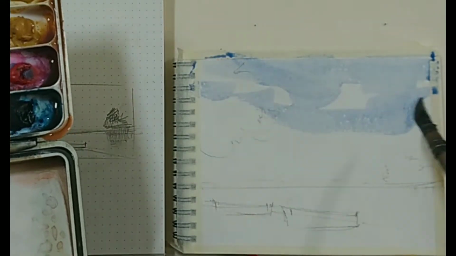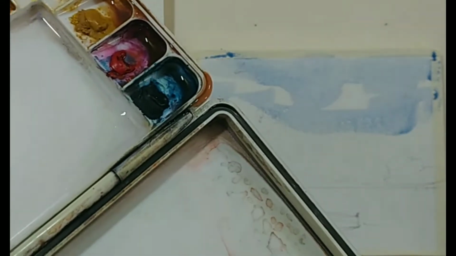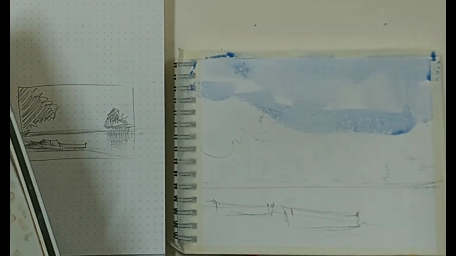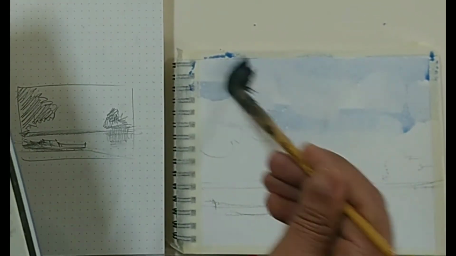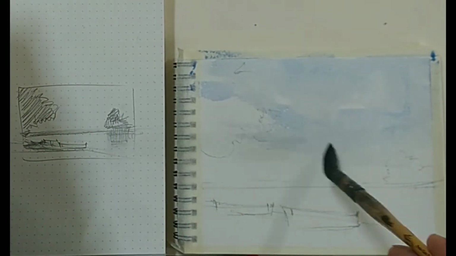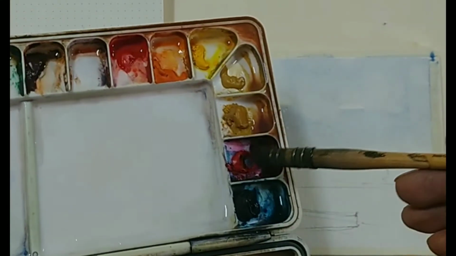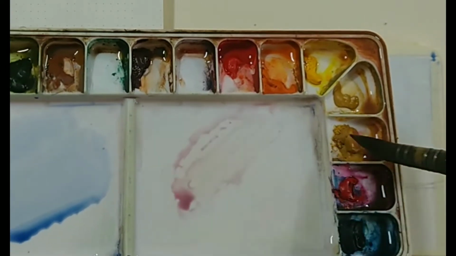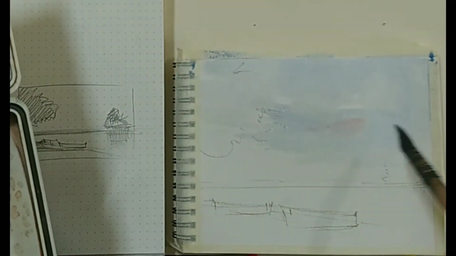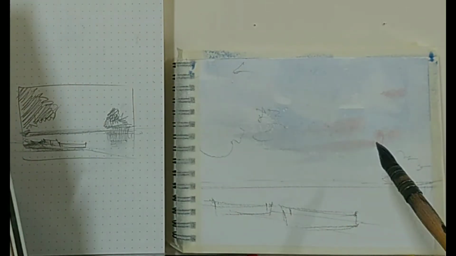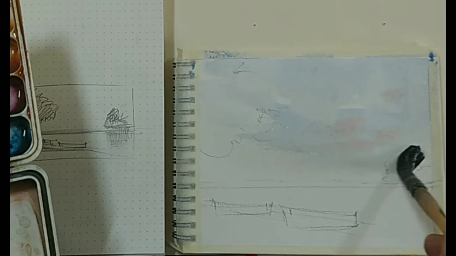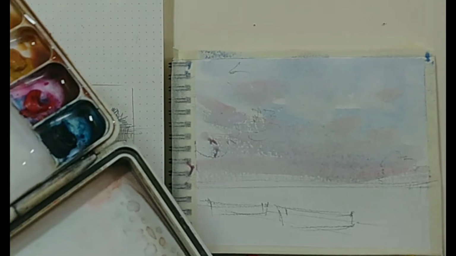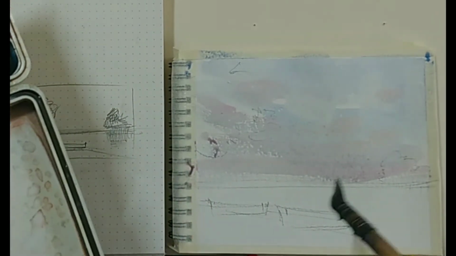I don't want to make it a very continuous flat sky, so I'm just leaving some whites. I'm pressing the brush a little hard and getting some whites left out in the sky. And maybe I will also add some other colors, some rose sienna and orange or some other color, just to get some sort of an atmosphere to this. Don't worry too much. This creates sort of an atmosphere.